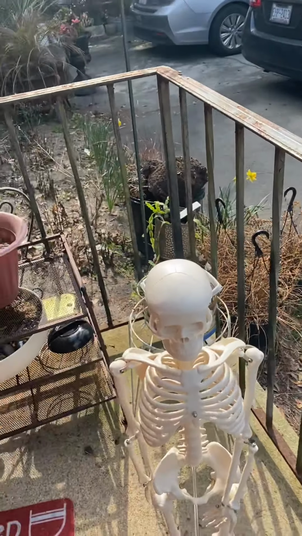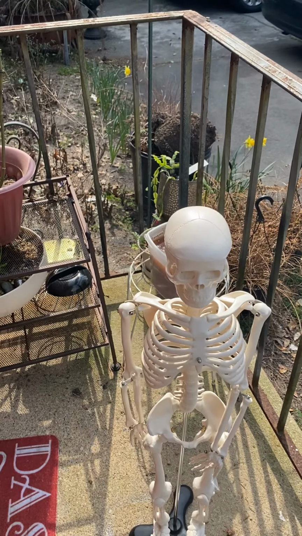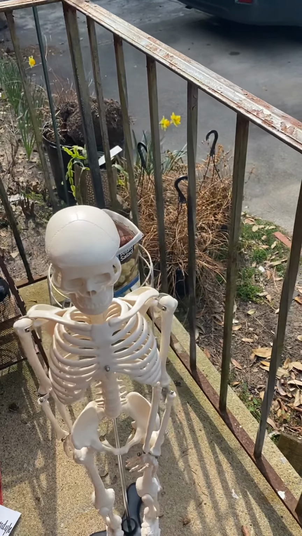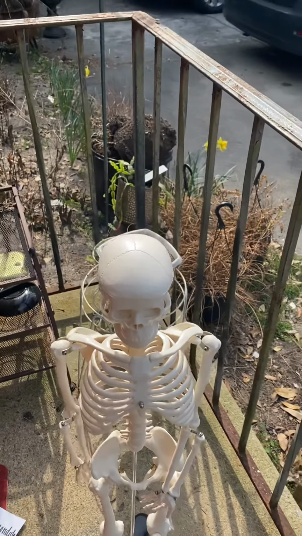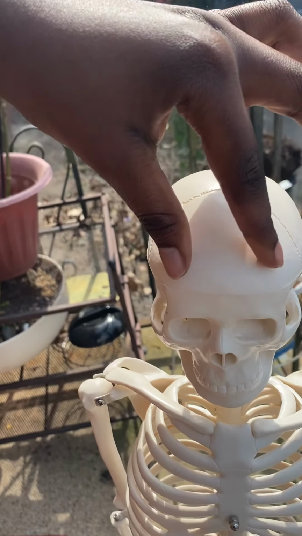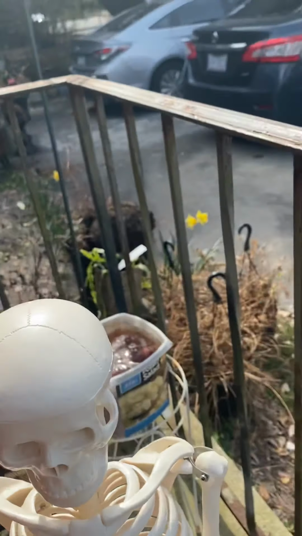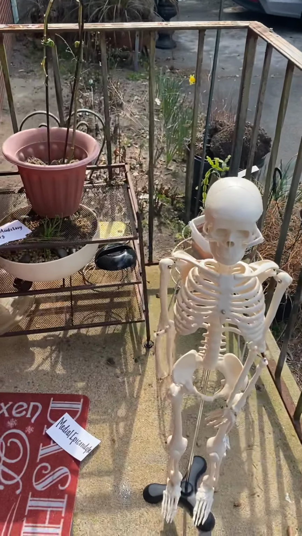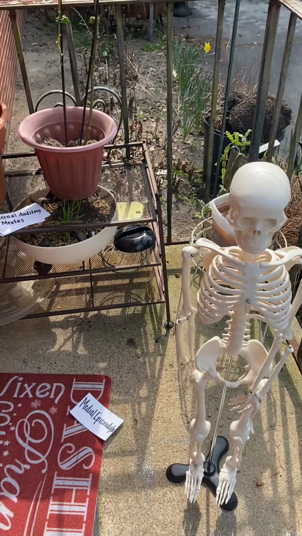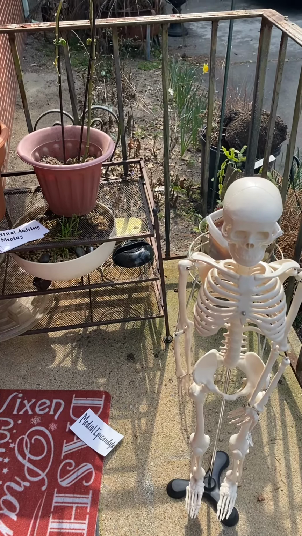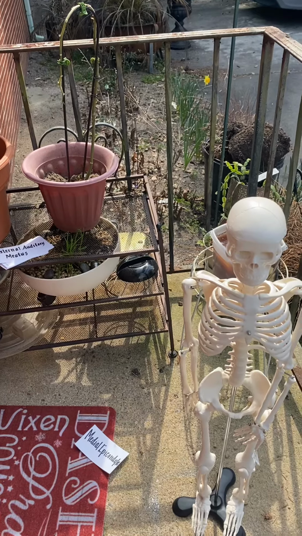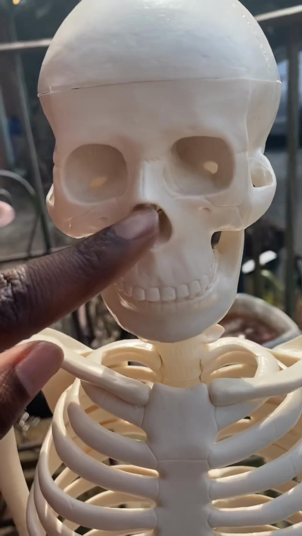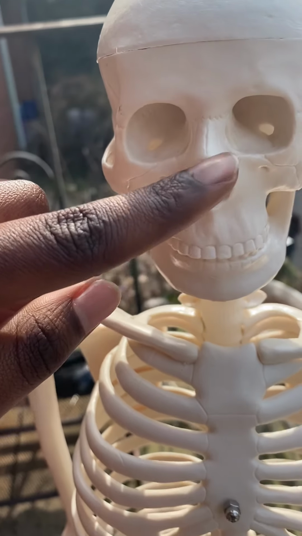The zygomatic process arch. The triangular part of the skull. Oh my god, my cards are blowing away. Whatever. The triangular part of the skull. Oh, infraorbital foramen. The middle of the nose bone basically is going to be right here, right around here.